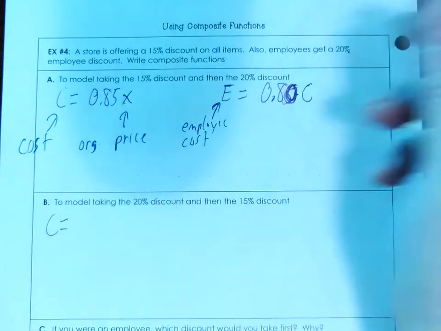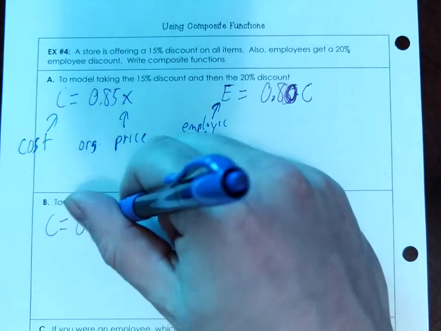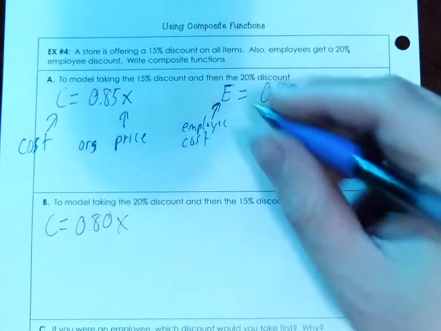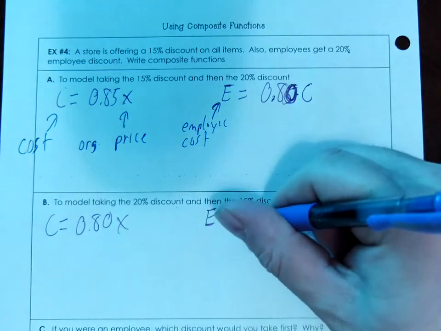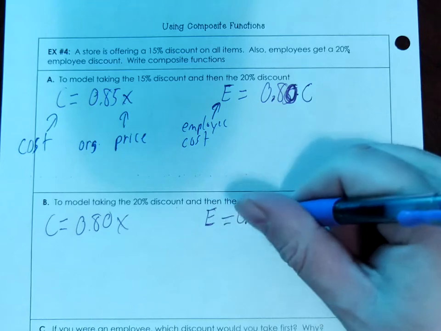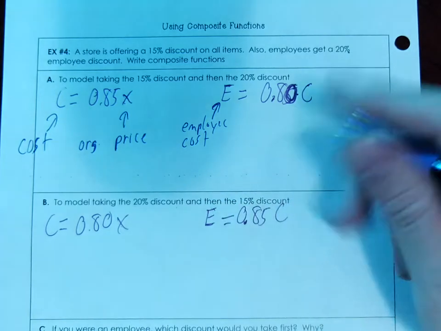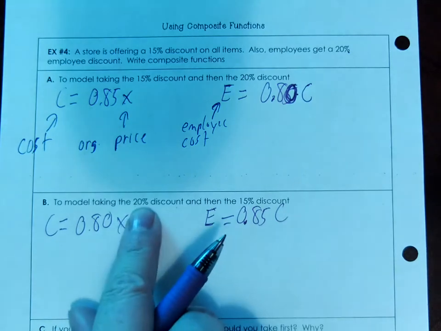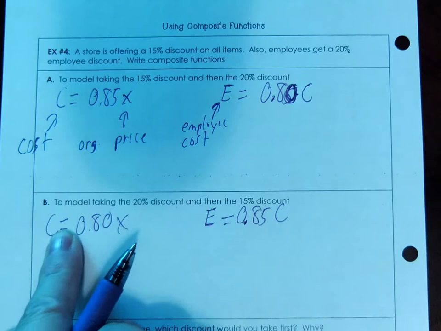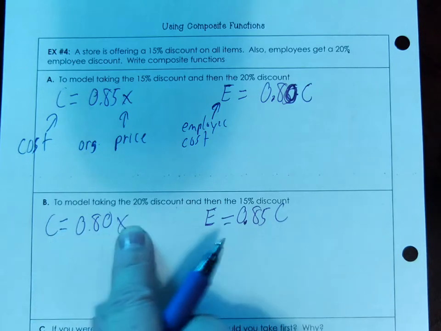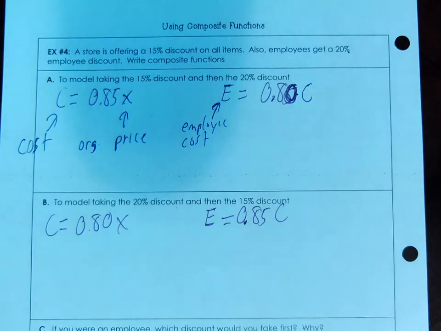C is equal to, let's do the 0.8 first, and then we're going to do the E equals 0.85 times C. This one falls apart a little bit because the 20% discount, not everybody's getting 20%. So this no longer is the cost for everybody. This is just an initial cost followed by another discount.